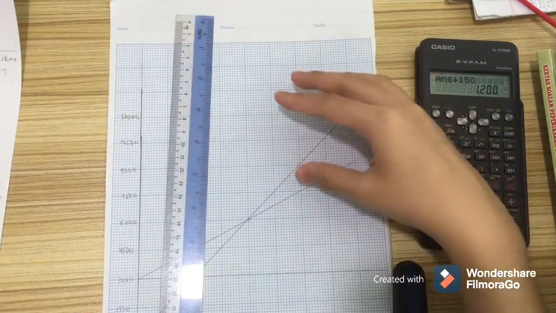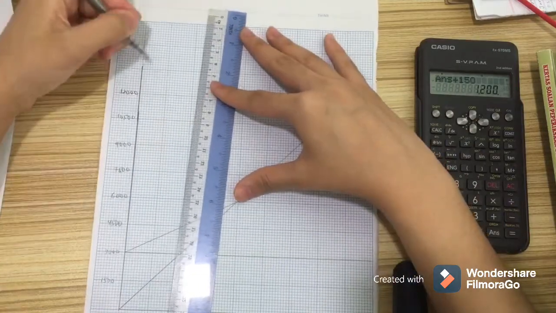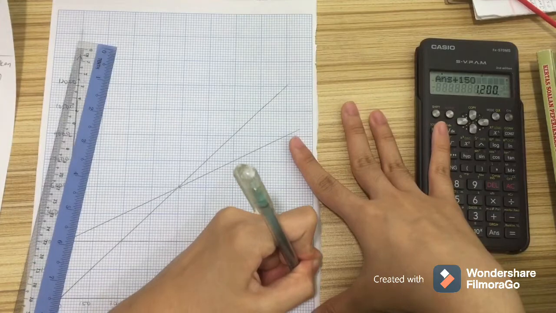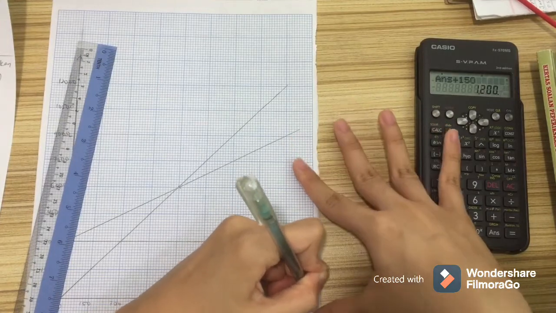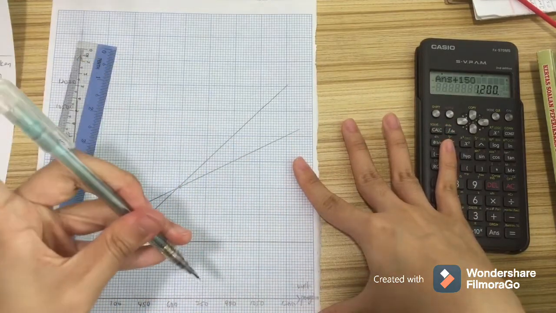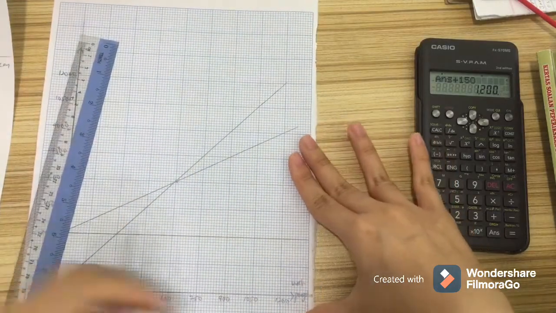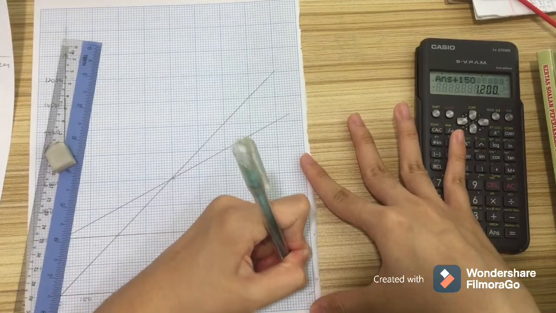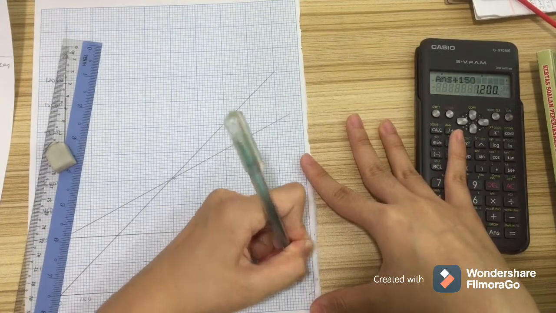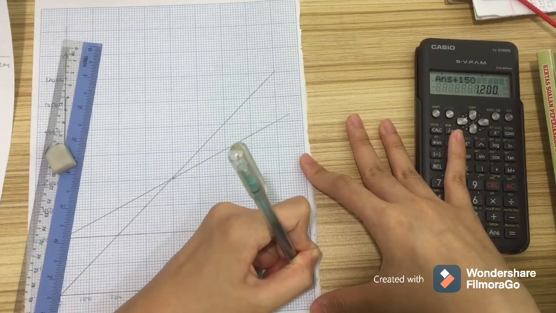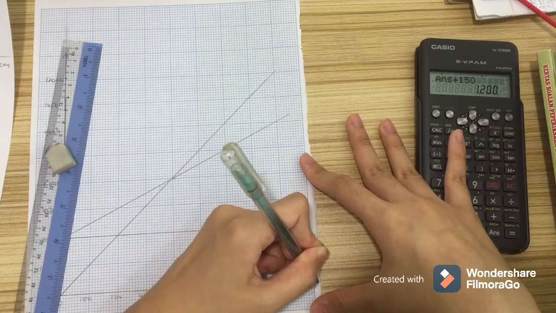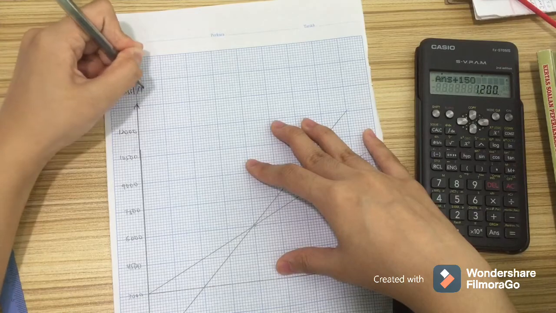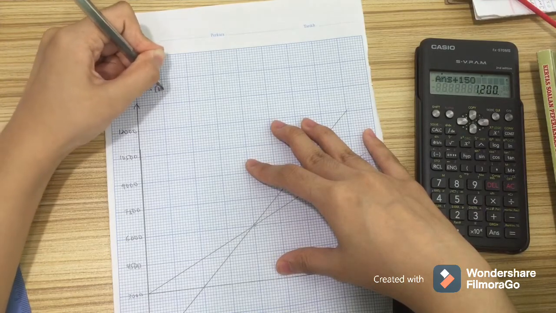Okay, so you're practically done with the graph, just that you have to label your axis and label the lines. So this is your unit pengeluaran. And then this is your hasil / cost in RM.